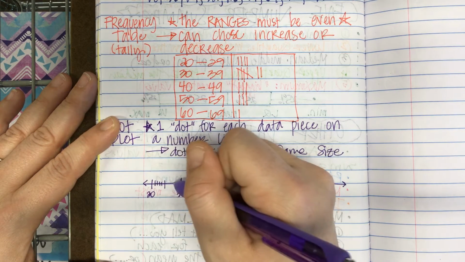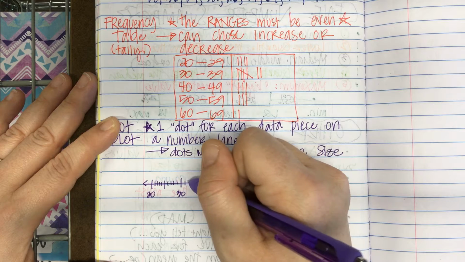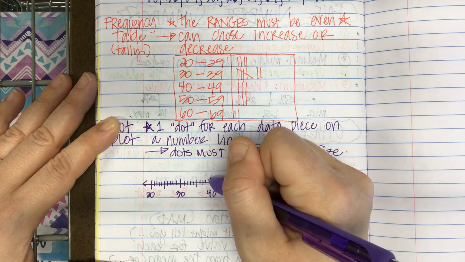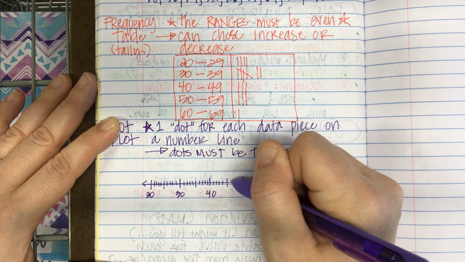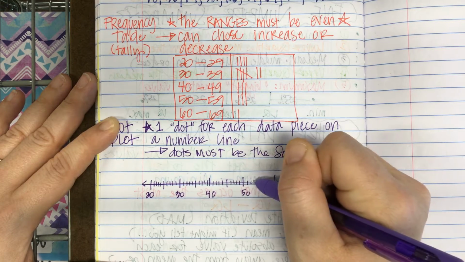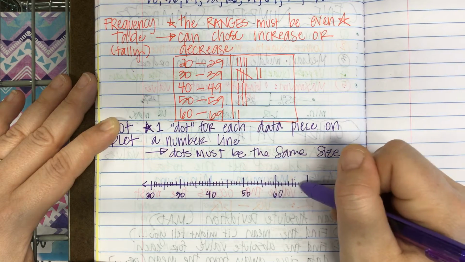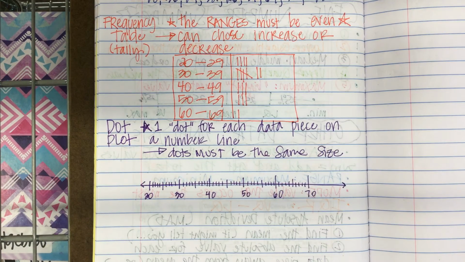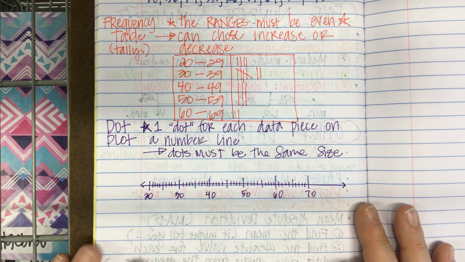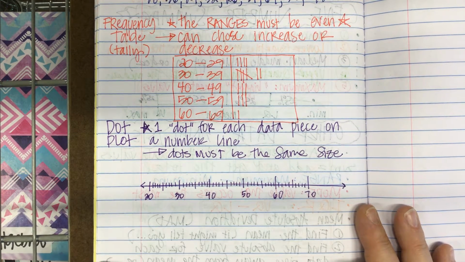One, 2, 3, 4. Oh my gosh, it's gorgeous. So many little ticks. Don't worry, in your homework it gave you a number line already drawn. Thank you, 'cause I can't draw straight. I didn't want you to do too much.